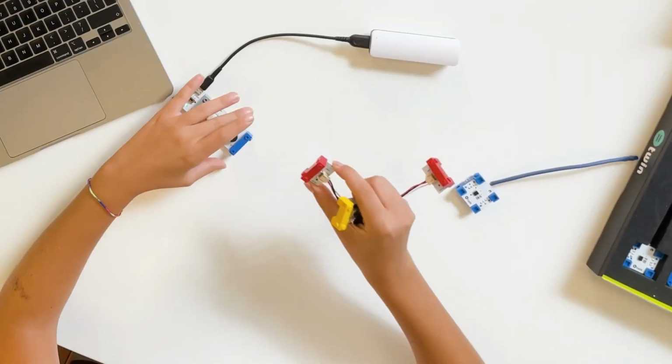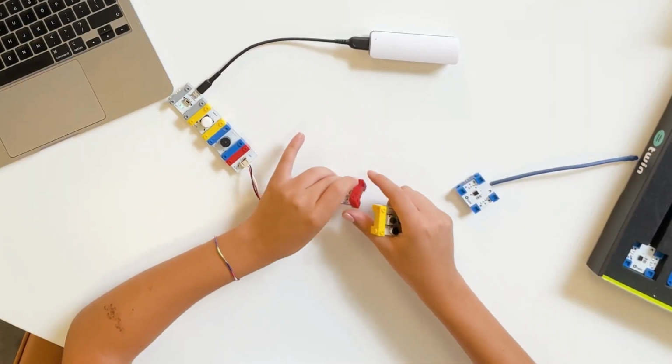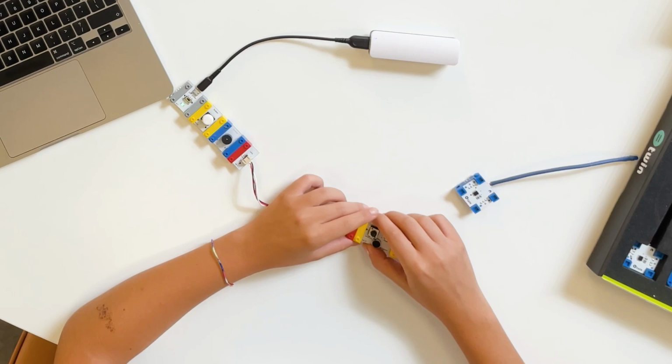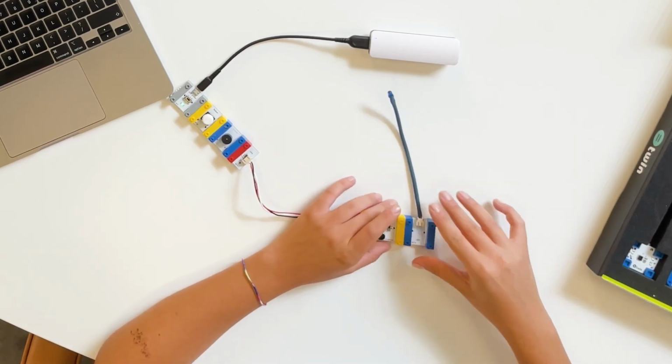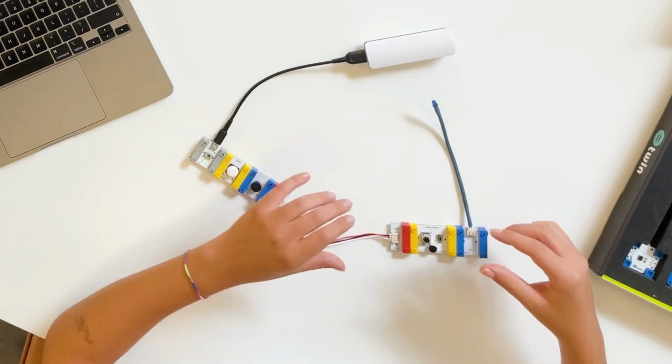Then we will again connect the wire to the buzzer and then the other side of the wire to our sound sensor, so the control module. And lastly, we will be connecting our LED, which is the light output module. This way, when sound is detected, there will be light to make it known that the doorbell has been rung.